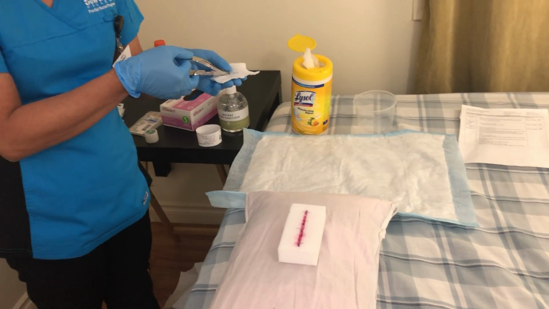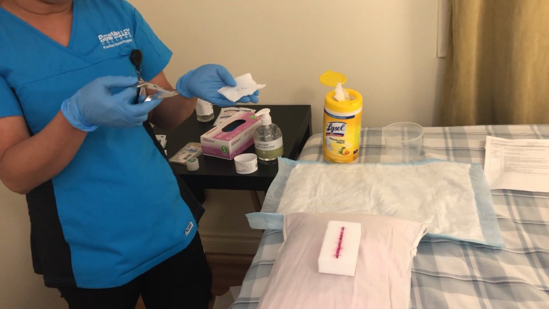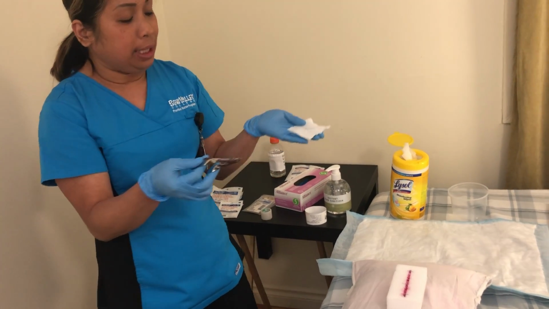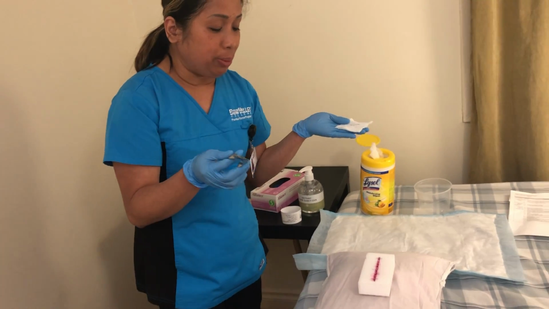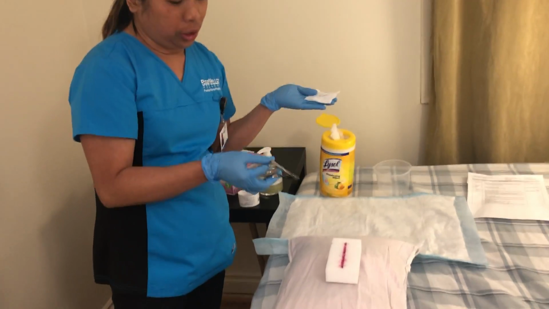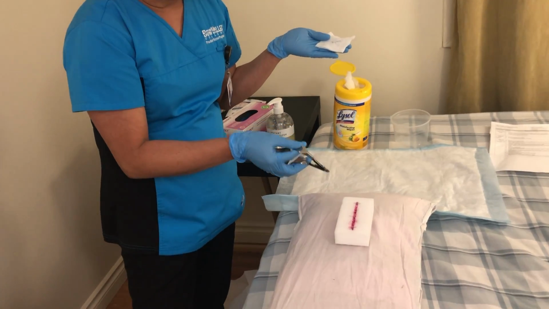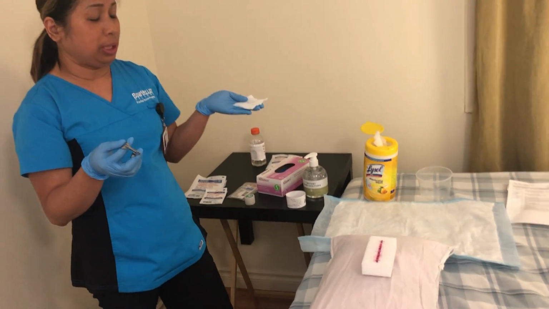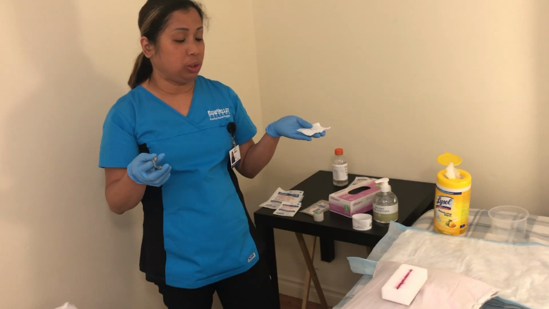Since I removed two staples, I will count them. It's 1 and 2. Then I will also count the staples that remain: 1, 2, 3. Now I will tell the patient that the remaining staples will be removed tomorrow.